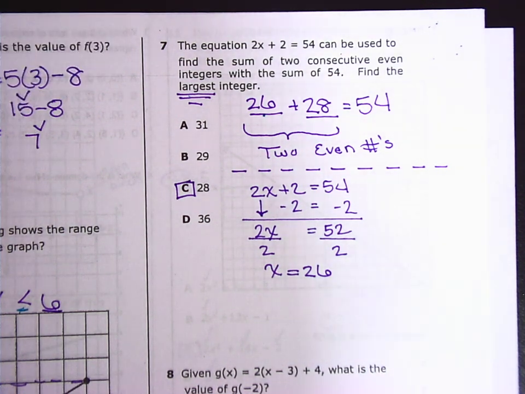So this one was probably more of an upper level understanding question, and if you got it right, nicely done. If you didn't, you may want to reflect back on what you need to do in the future to better understand these types of questions.